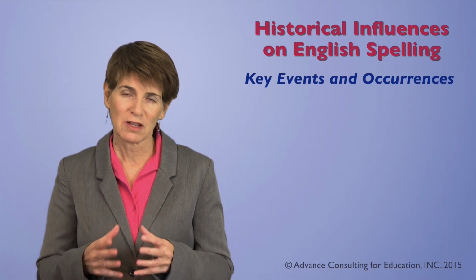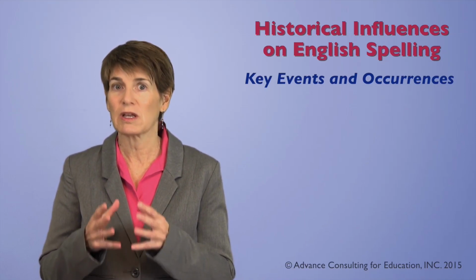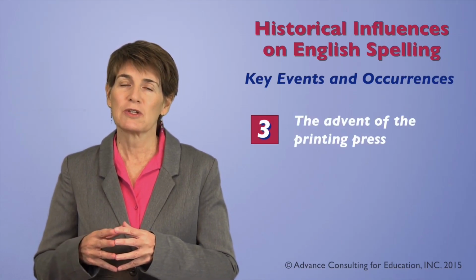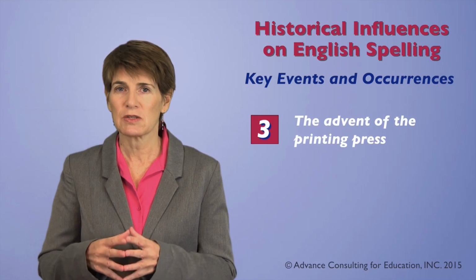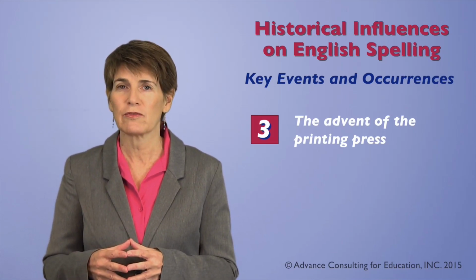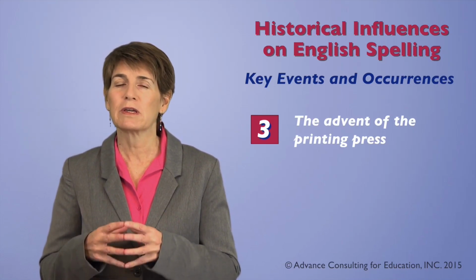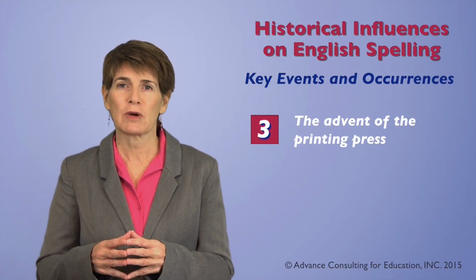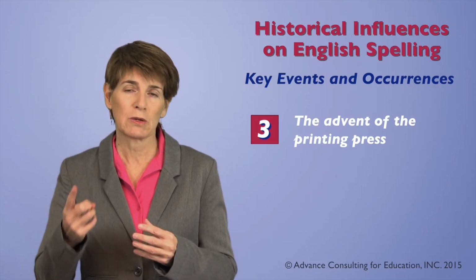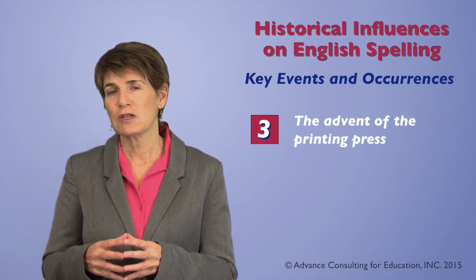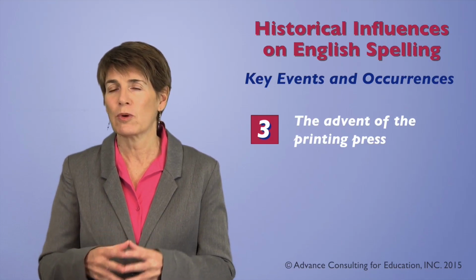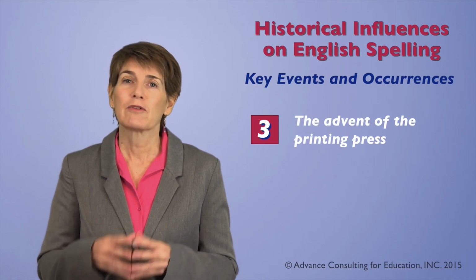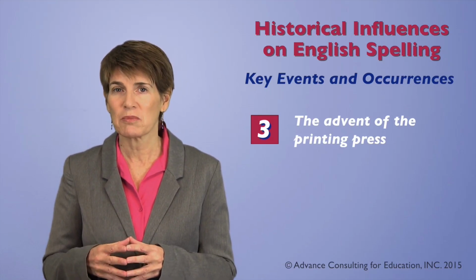The next piece of history that influenced English spelling was really a historical event, and this was the advent of the printing press. So previously we just had individual scribes writing in isolation when it came to putting English into written form. With the printing press, what we could now have is many copies of a single piece of writing being produced by one person or one organization. So it made it much easier to standardize the written form that went out to people to read and then to copy. However, there were some challenges with the advent of the printing press.